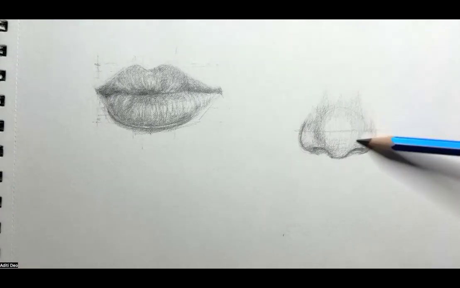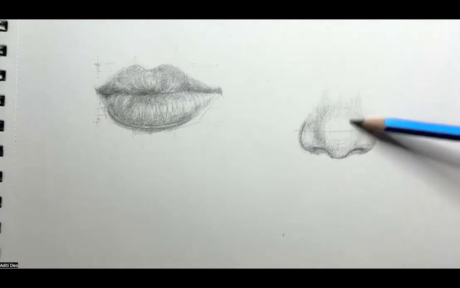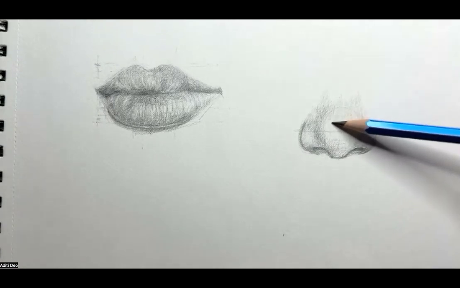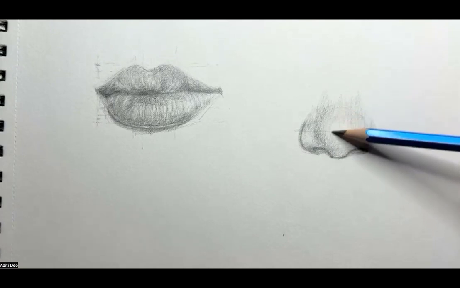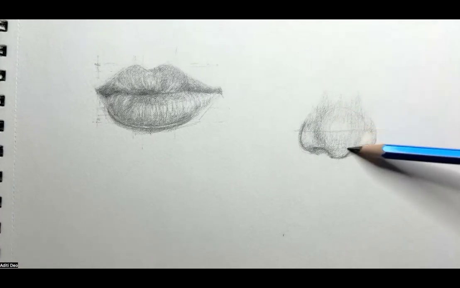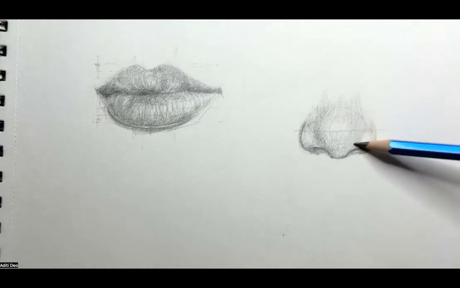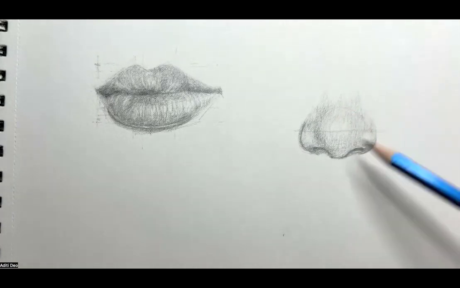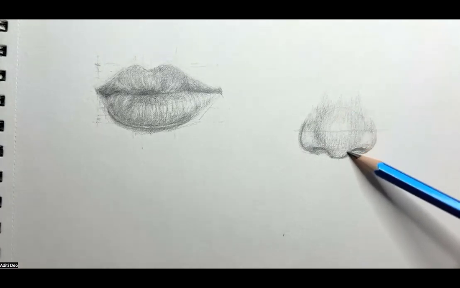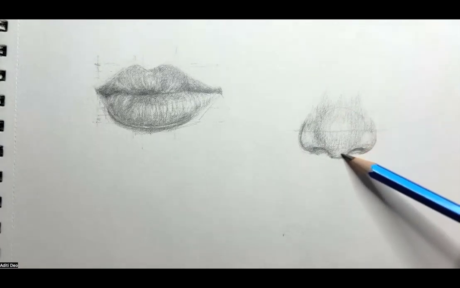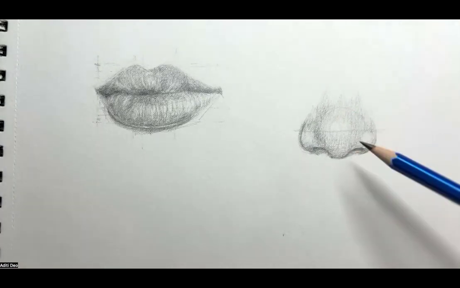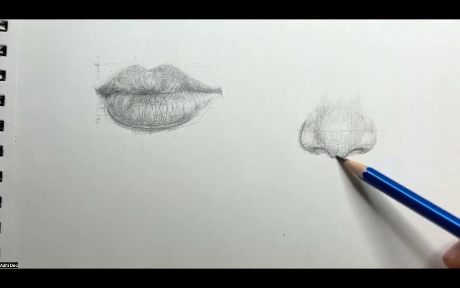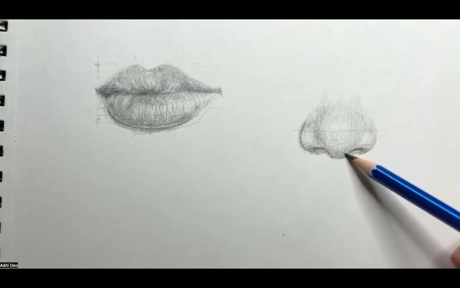I have deliberately not erased this circle and the vertical and the horizontal lines because I want you to see the structure through all the drawing we've done. And it's much, much darker than we'll end up making the shading. So don't be shy.